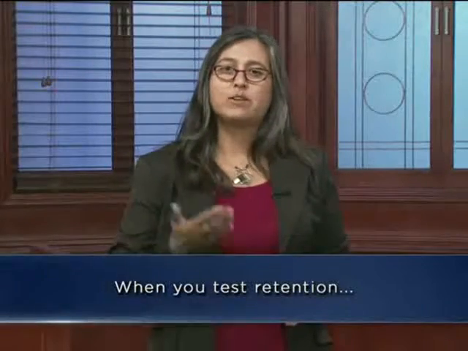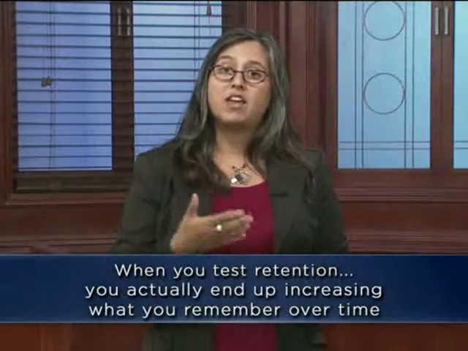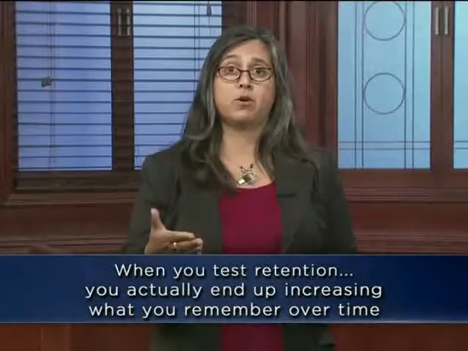First, both words and pictures show increases in retention over repeated testing. What is this about, and how does it relate to learning? This is the phenomenon of hypermnesia. What it means is that when you test retention, when you engage in testing over and over again, you actually end up increasing what you remember over time. And this is a very powerful and important idea for those of us who want to continue to learn things or to remember what we've already learned. Testing or trying to recall things increases your chances of learning and retaining what you've learned.